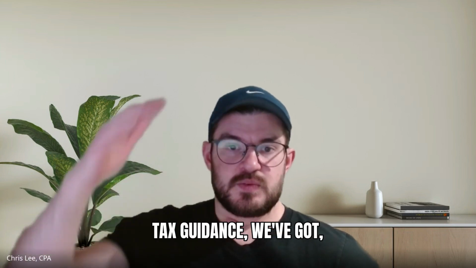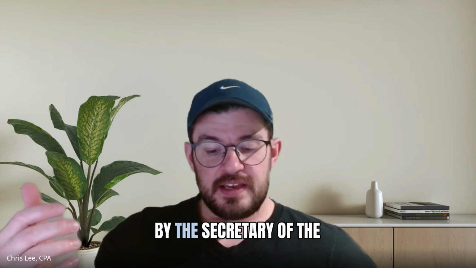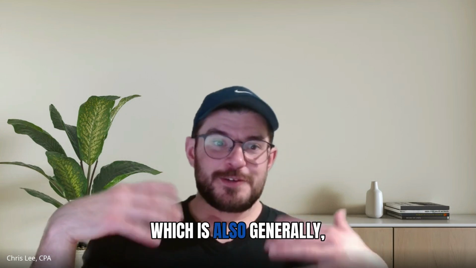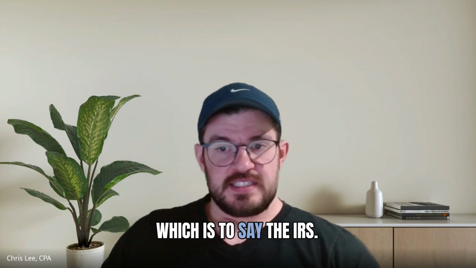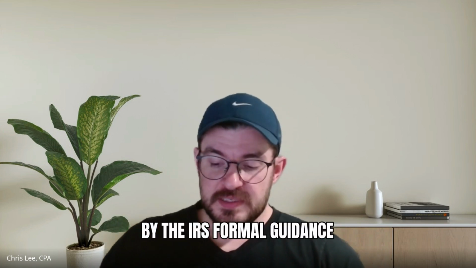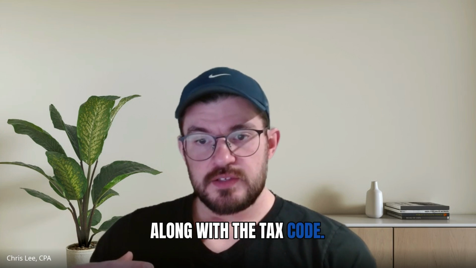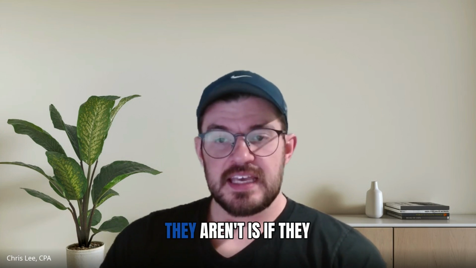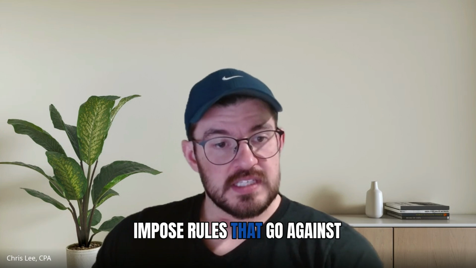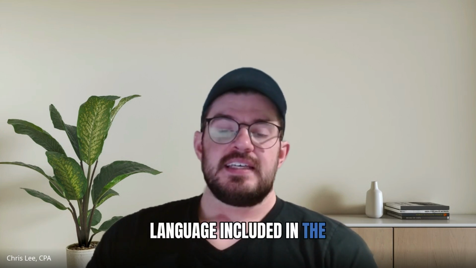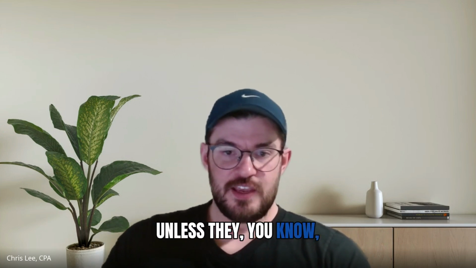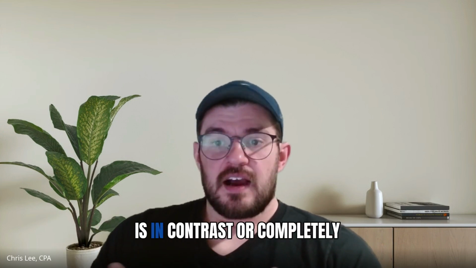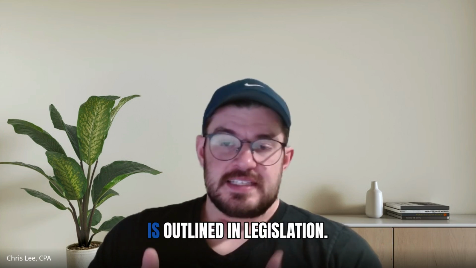authority of tax guidance, we've got the tax code, which is the legislation that's enacted by Congress. Then we have the regulations, which are promulgated by the Secretary of the Treasury, generally the Treasury Department, which is to say the IRS. These are formal guidance that must be followed by the IRS, that tags along with the tax code, and these are treated as tax law. The only time that they aren't is if they explicitly impose rules that go against the language included in the codified legislation. So regulations are law, unless they try to enact a rule that is completely against what is outlined in legislation.